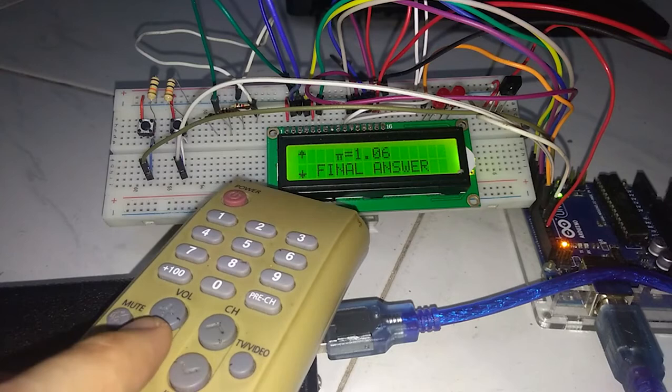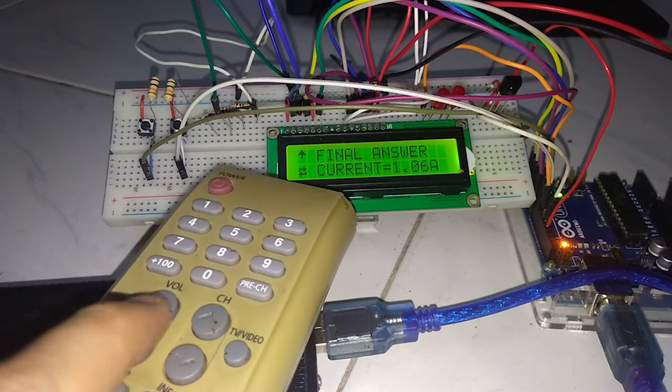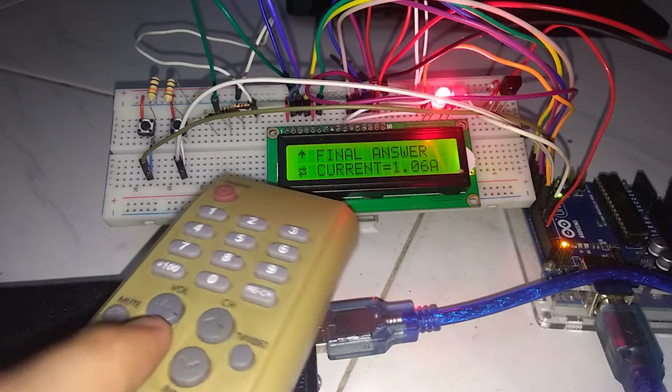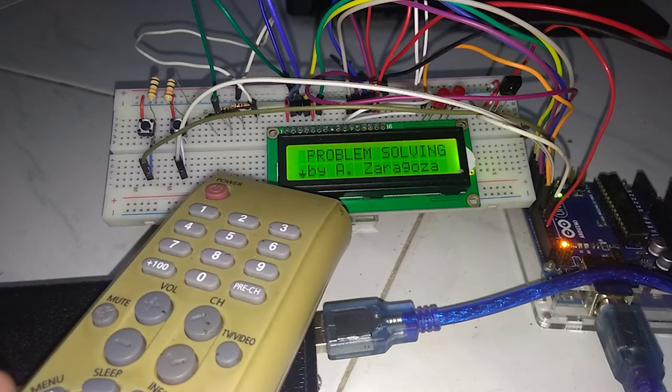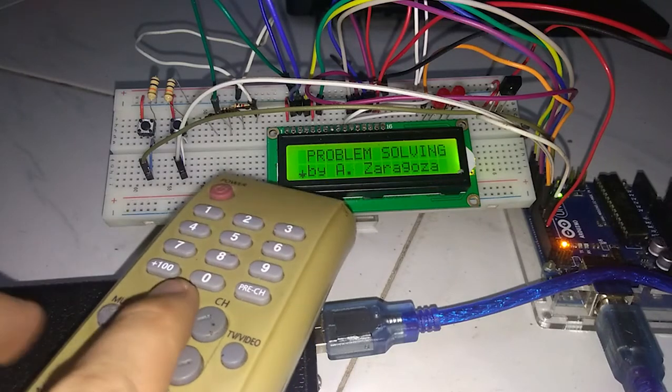Then we will return it again to the first page. That's it. If we press it again, it will not return to the last page if we are in the first page.